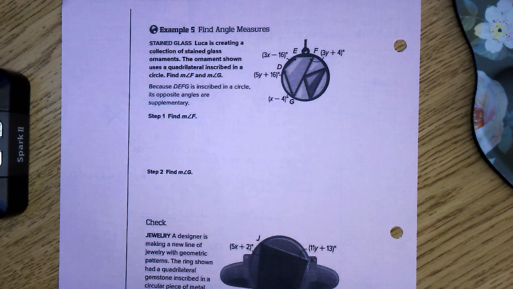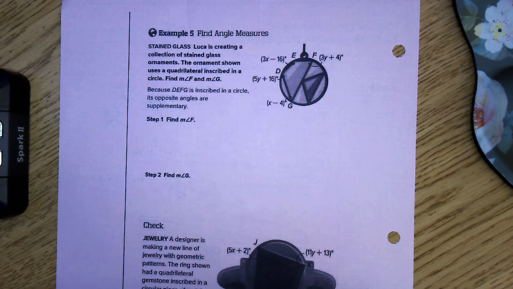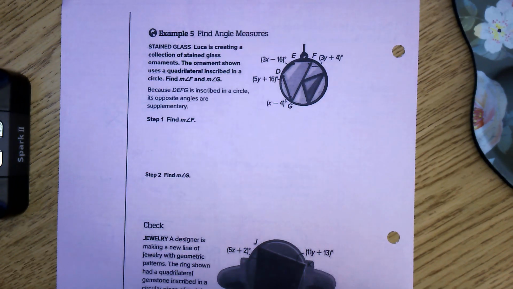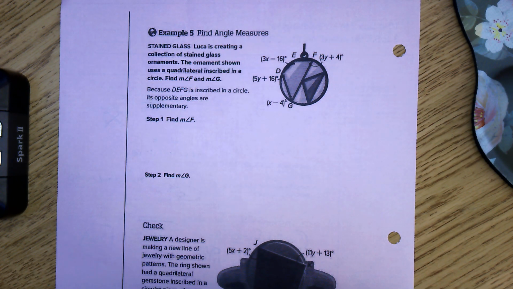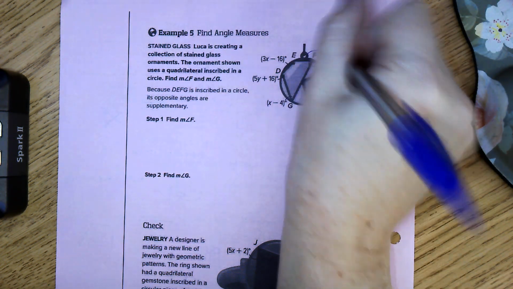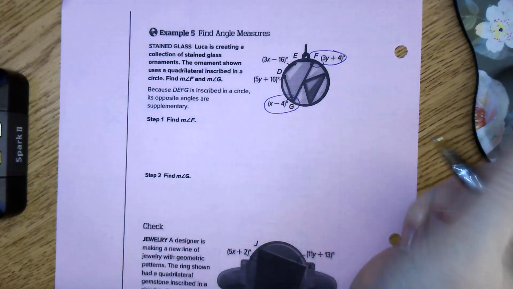So we have got stained glass. Luca is creating a collection of stained glass ornaments. The ornament shown uses a quadrilateral inside of the circle. Wants us to find F and G. All right, so we're gonna find F and then we're gonna find G.